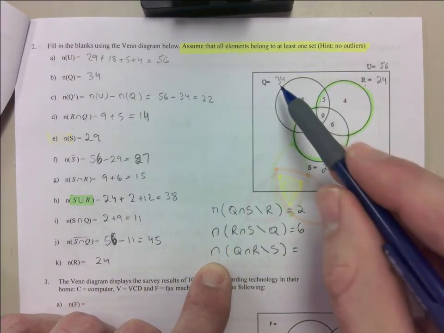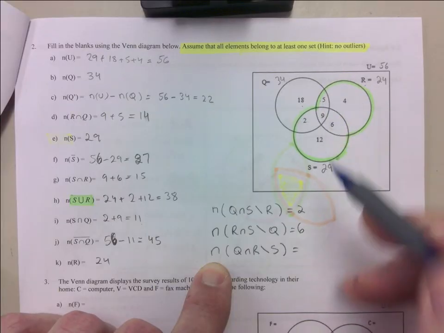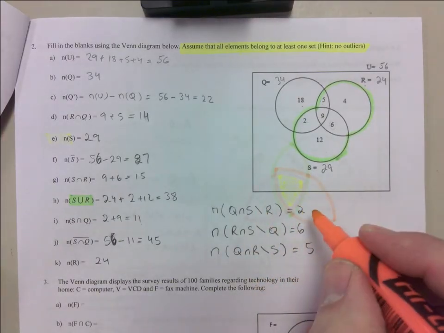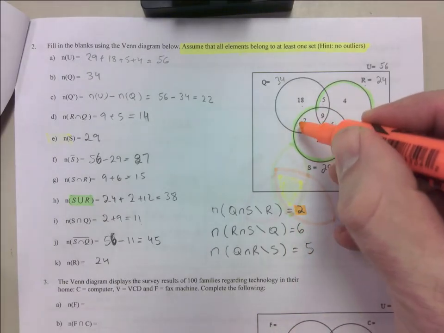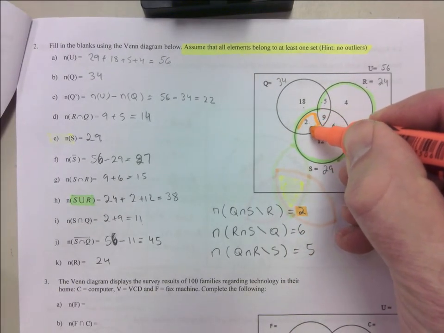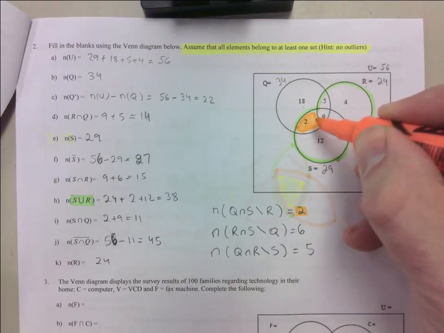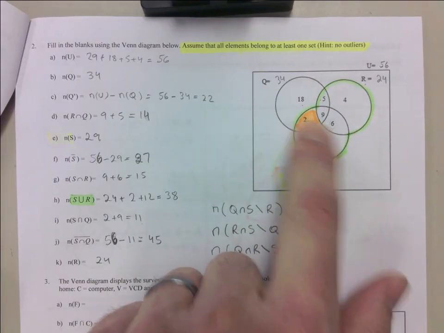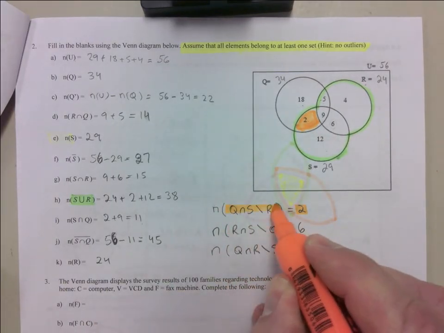Q and R, but not S, is just the 5. So maybe I will at least highlight one of them, maybe the 2 here, and tell you that it's this region right here that we're interested in, right? If you see one of them, you should be able to recognize the other ones. Okay?